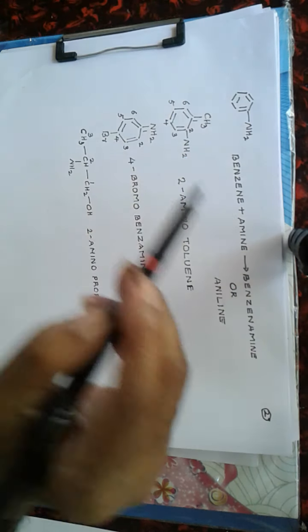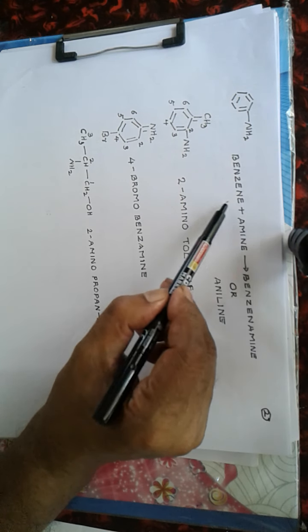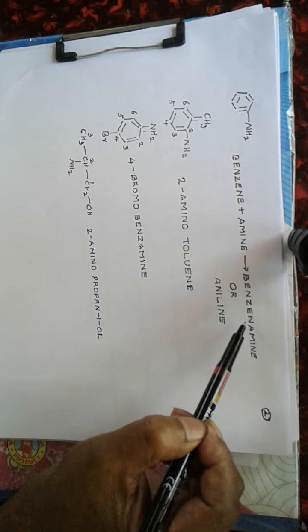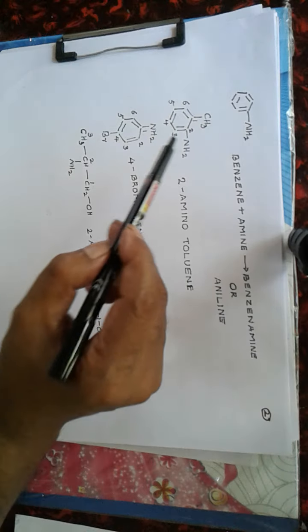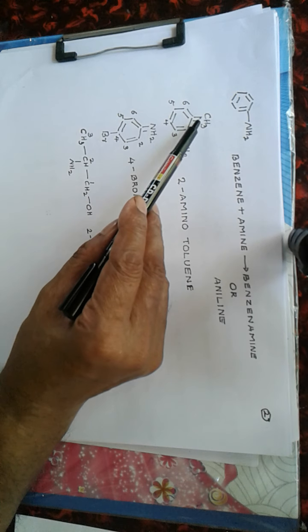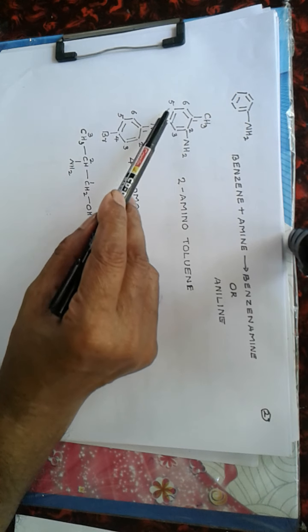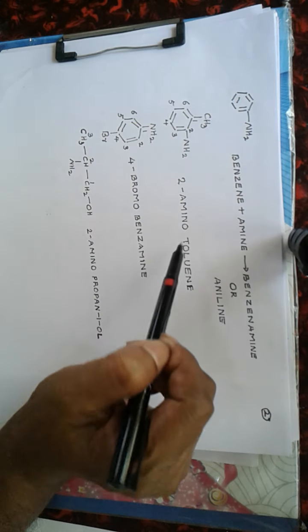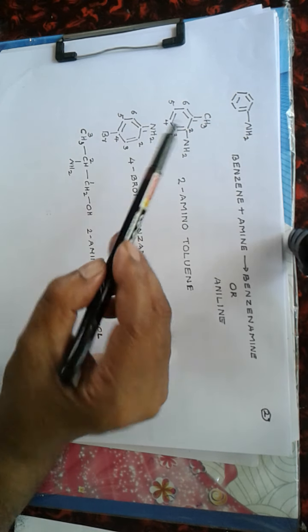Now, the case of aromatic amines, with the amino group connected to the benzene ring. So it is benzene plus amine, the last letter E is omitted, and it is called benzenamine, or the trivial name is aniline. Now, when there is a methyl group, it is given preference, and numbering 1, 2, 3, 4, 5, 6, it is 2-aminotoluene, the parent being toluene.